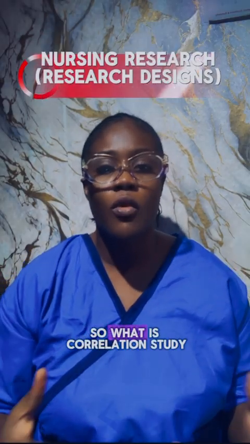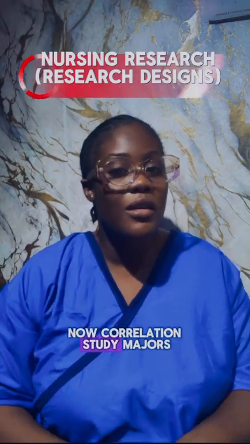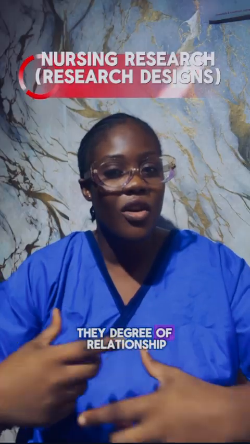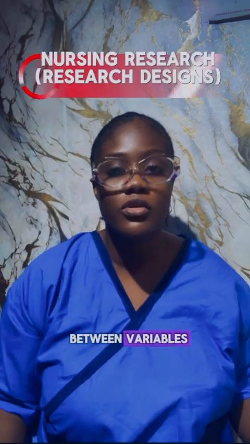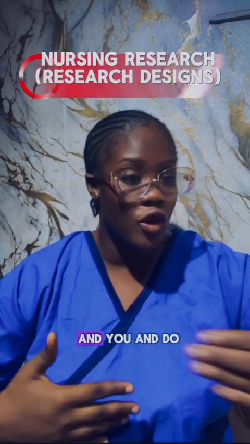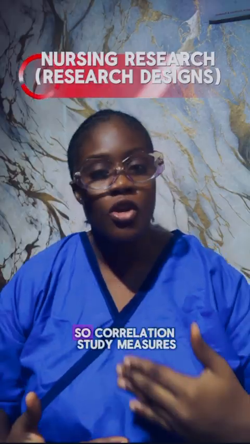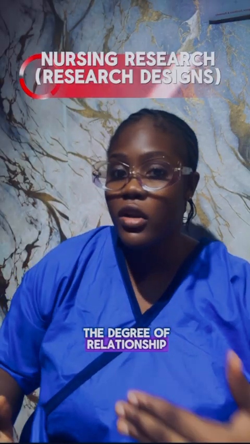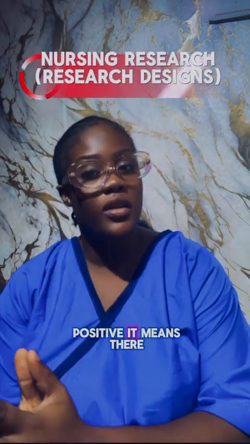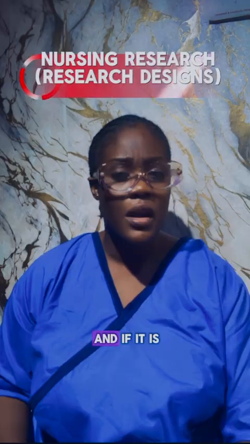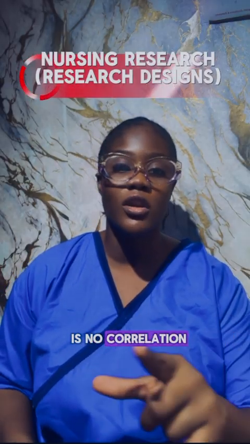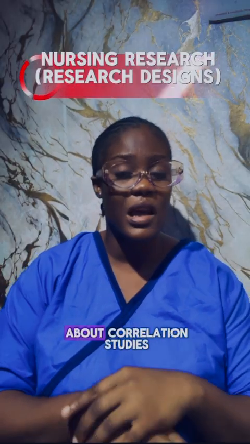So what is a correlation study? A correlation study measures the degree of relationship between variables, between phenomena, between me and you. Do we have a relationship? So a correlation study measures the degree of relationship. If it is positive, it means there is a relationship, and if it is negative, it means there is no correlation. That means there is no relationship. So that's all about correlation studies.